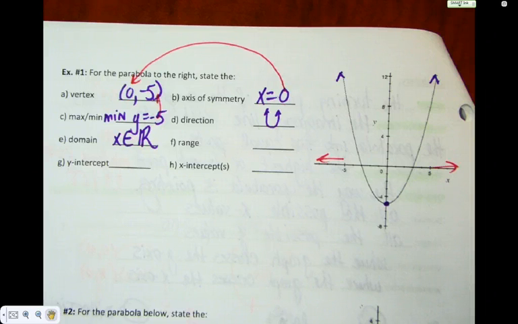Now, when you did lines, it was always x ∈ ℝ and it was always y ∈ ℝ. With parabolas, you need to look at the range. Is there a low point to this? Yes, there's a clear stopping point.